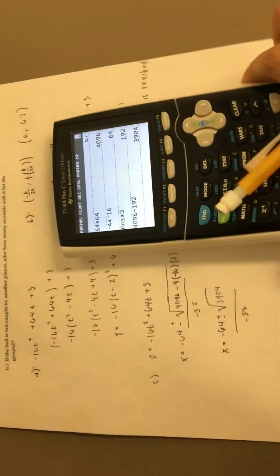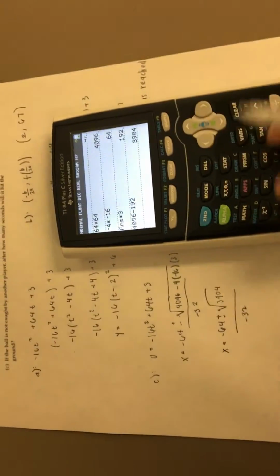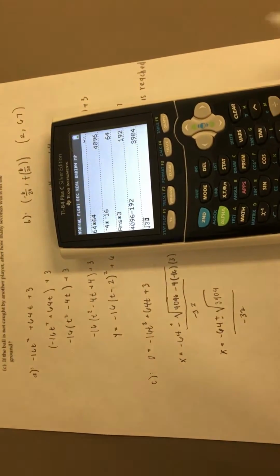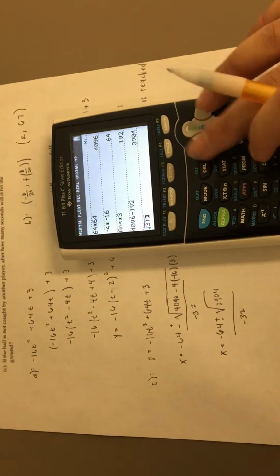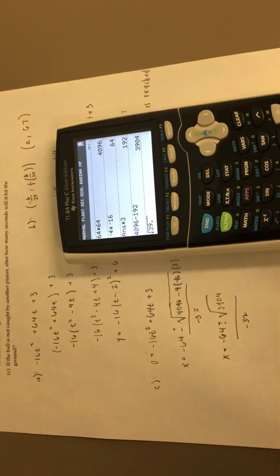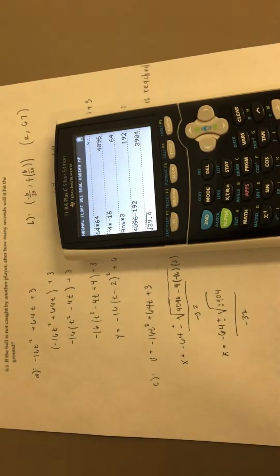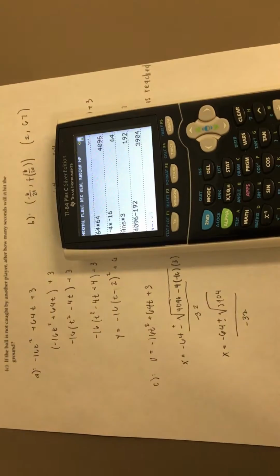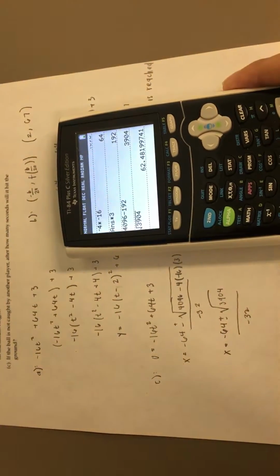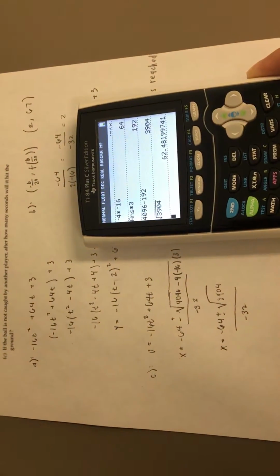Okay, so now the square root of 3,904 is 62.4812.